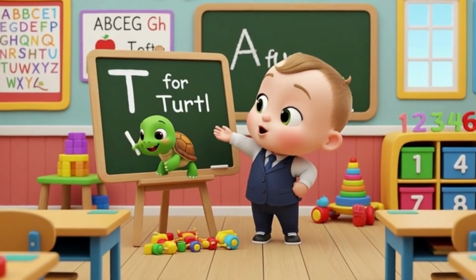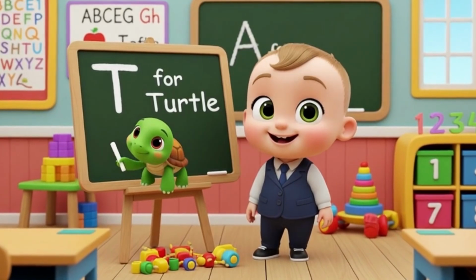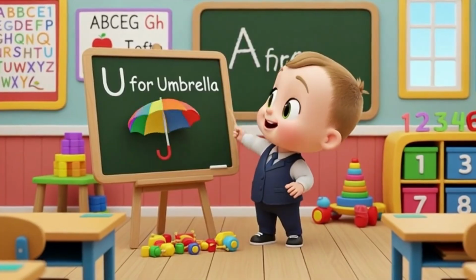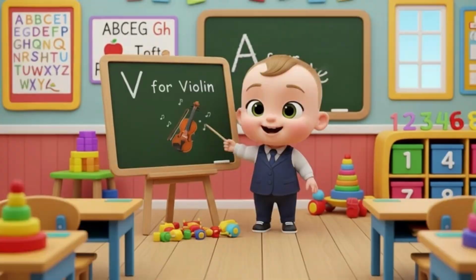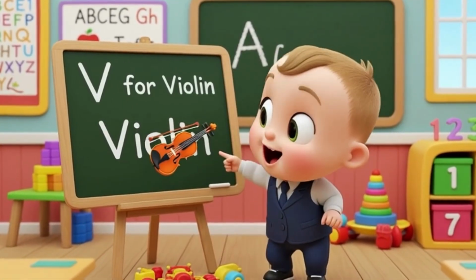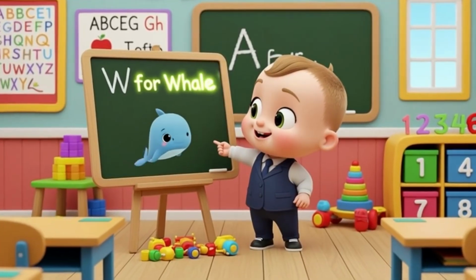T. T for turtle. See the happy turtle? U for umbrella. See the umbrella open and close. Yay, U! Hi, V is for violin. See the violin? So fun. Let's learn together. W for whale.